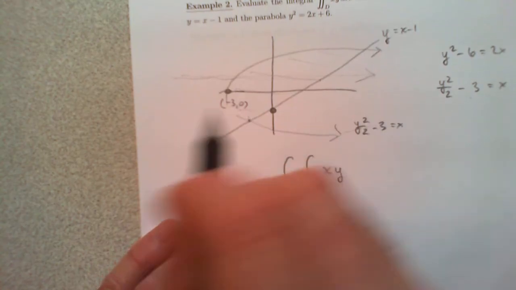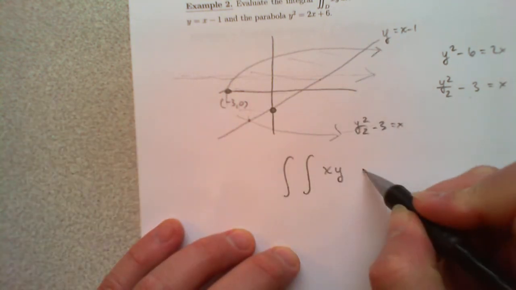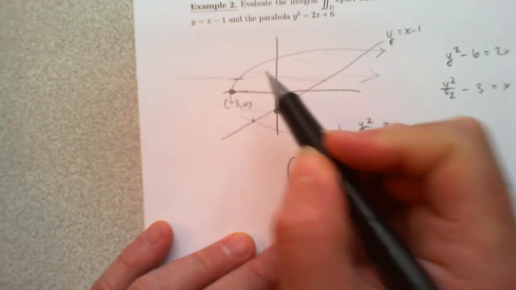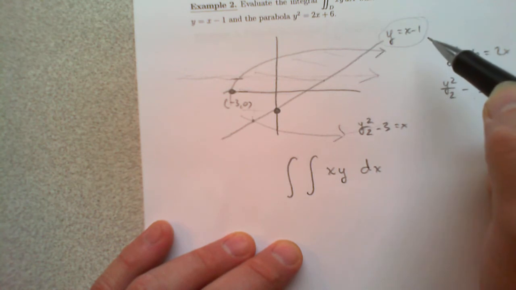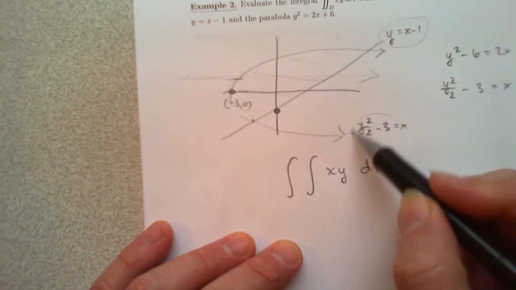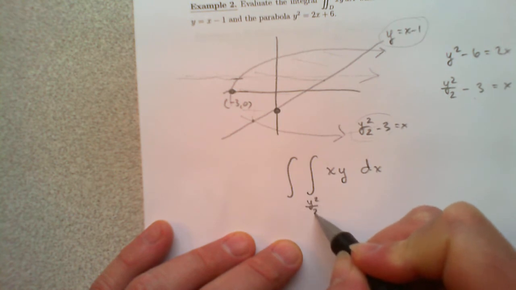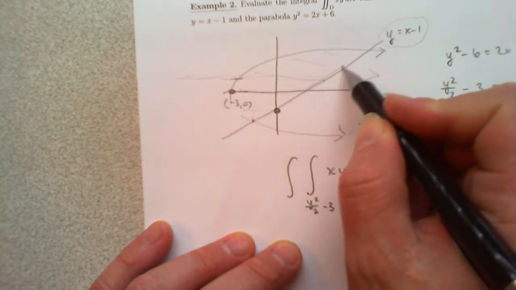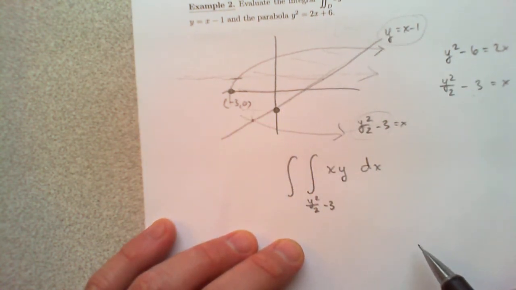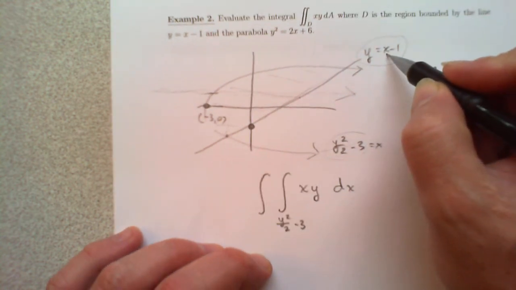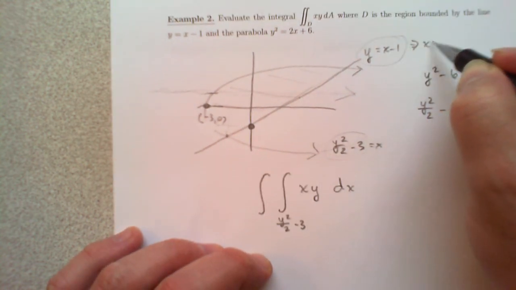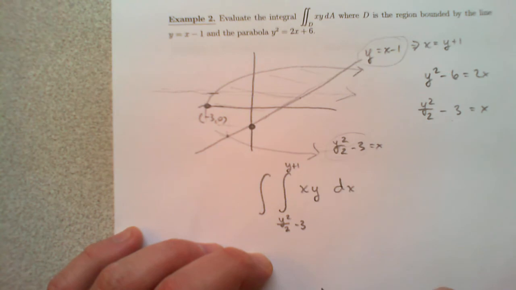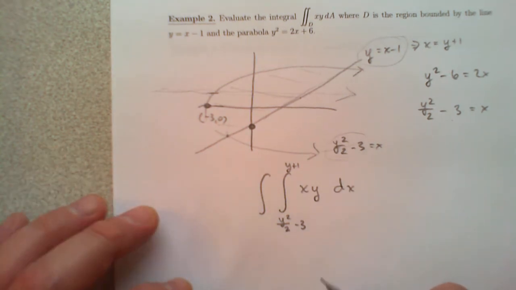Now if I'm going to come in this direction, I'm going to come in the direction of x. The entry function is going to be this one. If I'm coming in this way, what I'm entering in on is this function here first, so y squared over 2 minus 3. I'm entering in on that parabola. I exit on this line. I need that line in terms of y. Right now it says y is equal to x minus 1. If I solve this out for x, it's going to be y plus 1. So then those are my limits of integration.